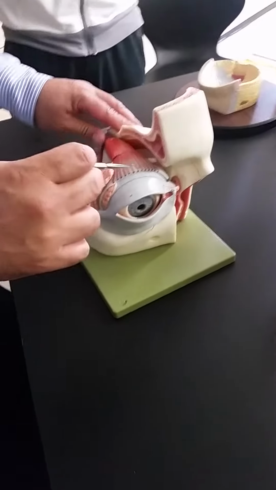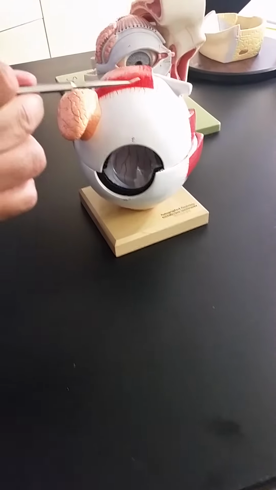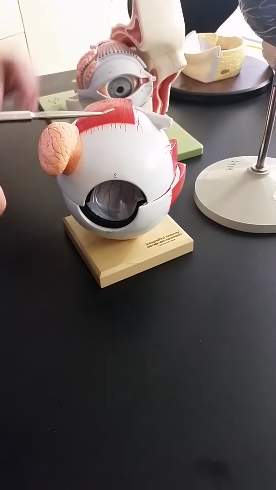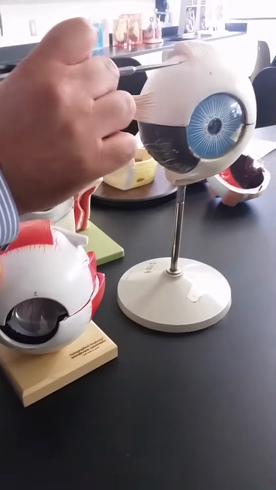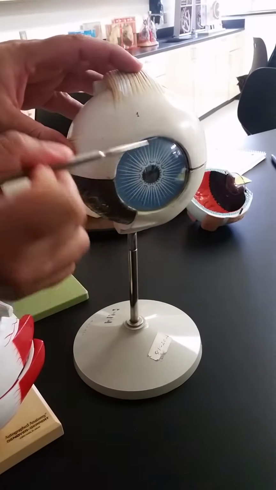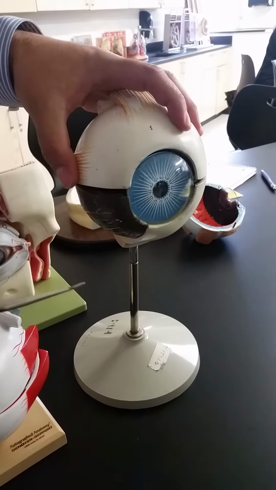Okay, so today we're doing the eye, and if you look at this model here, the eye basically consists of 3 tunics. The outer one, the outer tunic, is called the fibrous tunic, and the fibrous tunic is this, which is the sclera, the white part, plus this, which is the cornea. So sclera and cornea, this is the outer tunic.